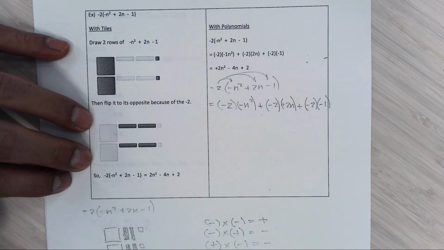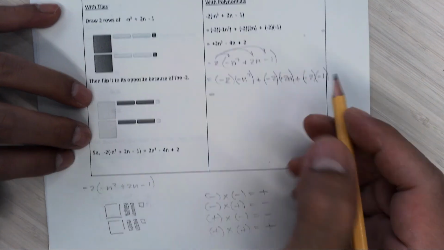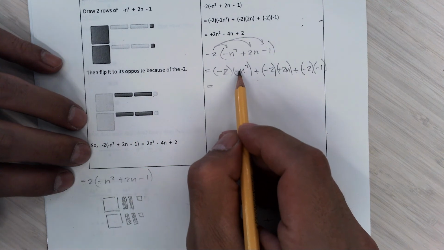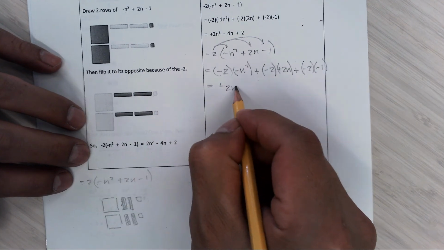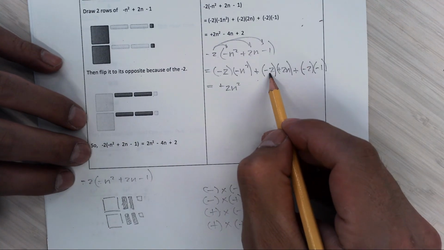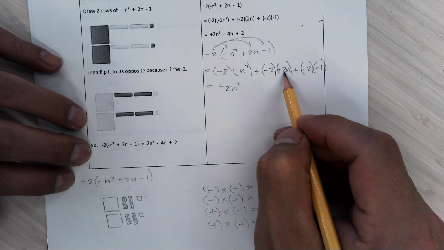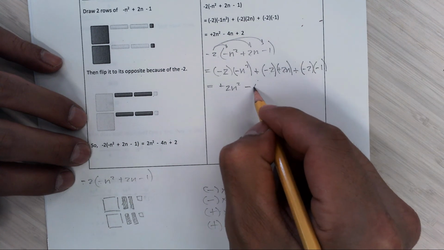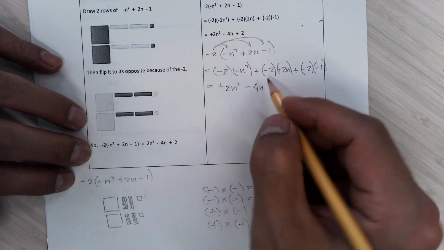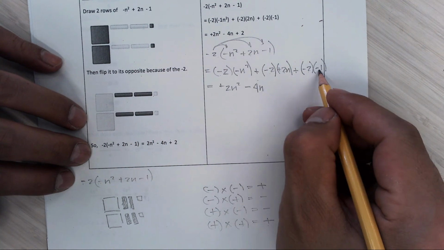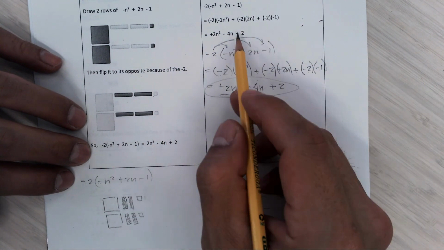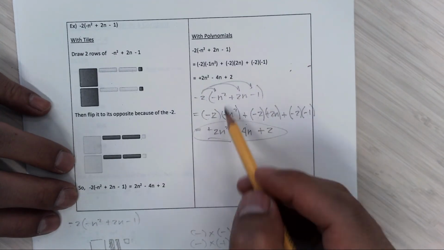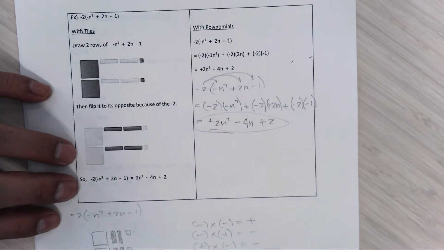Okay? And now I do the multiplication here. Remember that even if I don't put a 1 in here, that means there's a negative 1 in there. So this is negative 2 times negative 1, which gives me a positive 2n squared. This is a negative 2 times a positive 2n, which gives me a negative 4n. And over here is a negative 2 times a negative 1, which gives me positive 2. And that's exactly what they showed you up here in this example. I just wanted to redo it for you to point it out, okay?